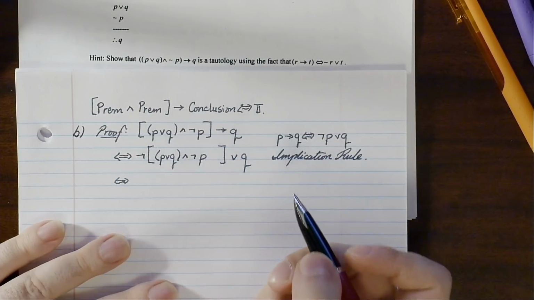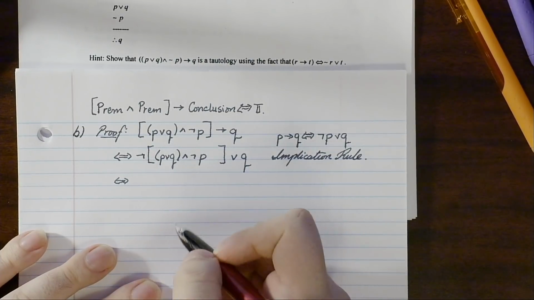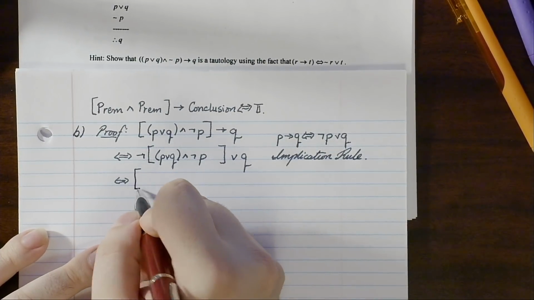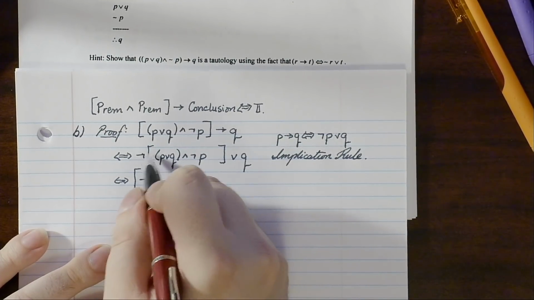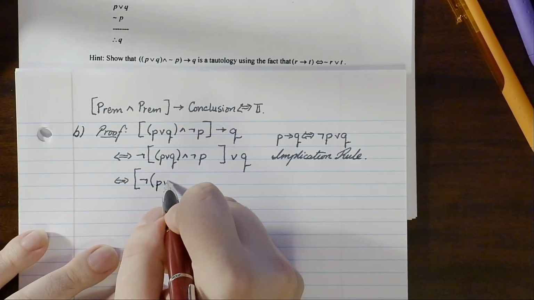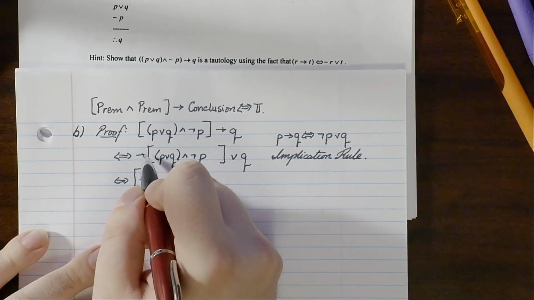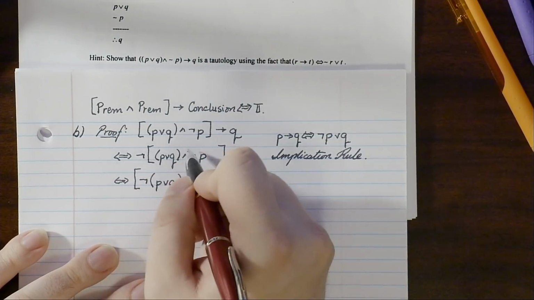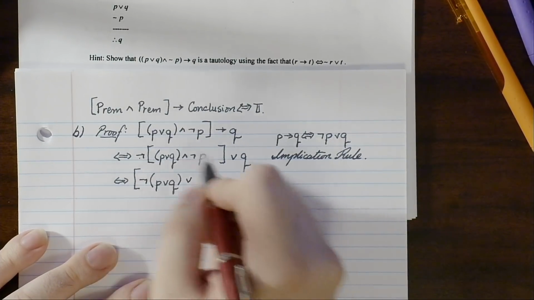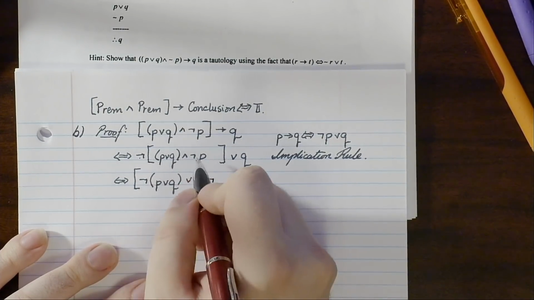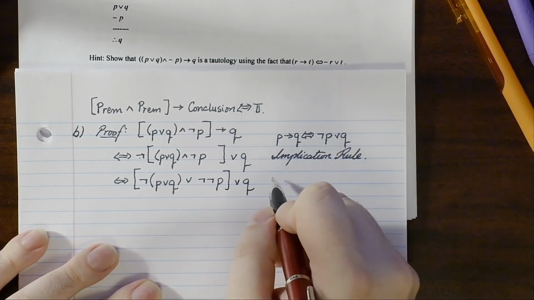Okay, so the next thing that we have, I'm going to shove the negation inside of the brackets. So now when I distribute the negative, like using De Morgan's rule, the negative is applied to the first premise here. And there I have the negation being applied to the and here, which switches to becoming an or. And then I have two negatives for the P. So this is De Morgan.